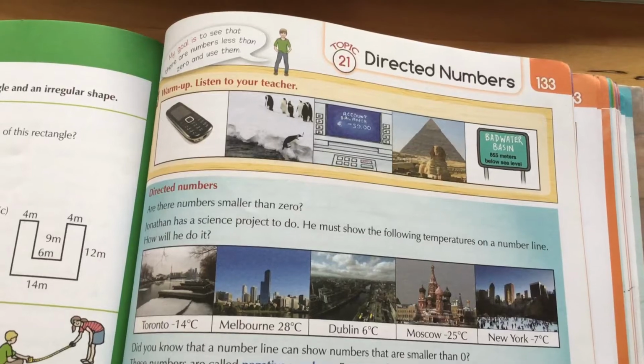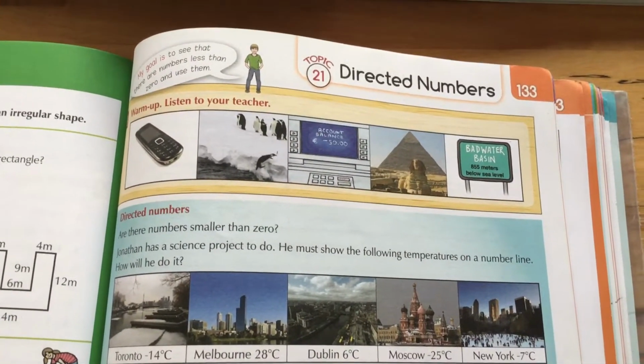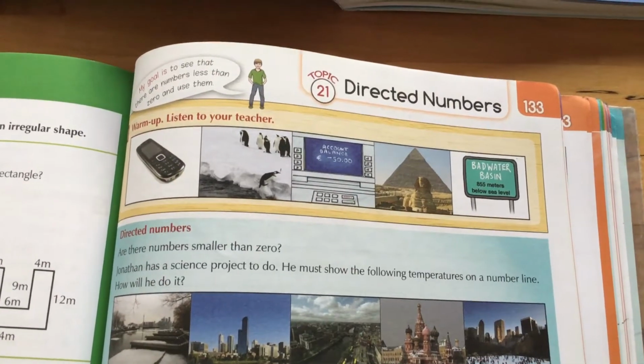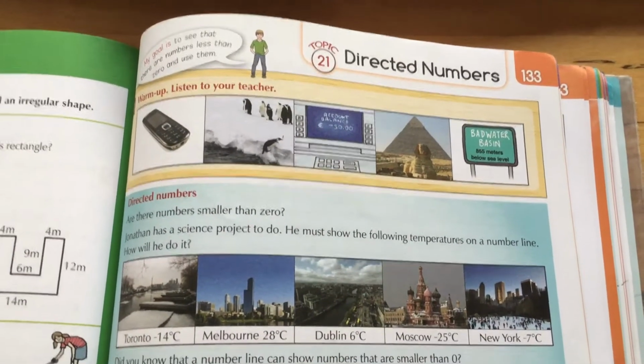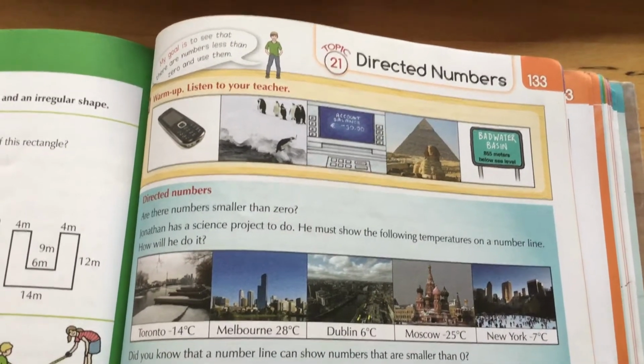If you look at the mobile phone there, Emma has €20 in her account. Her mobile phone bill is for €30. Is her bank balance positive or negative? You must decide, guys. She has €20 in her account, but her phone bill is going to cost her €30.